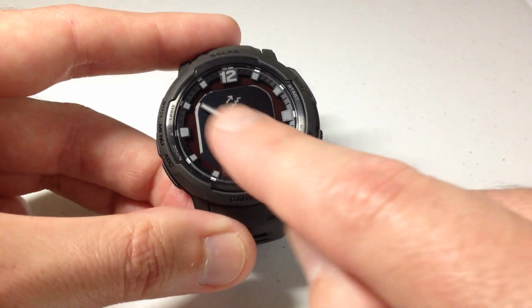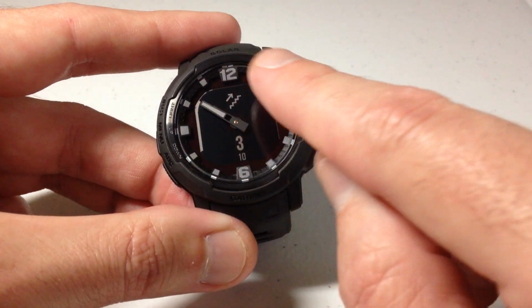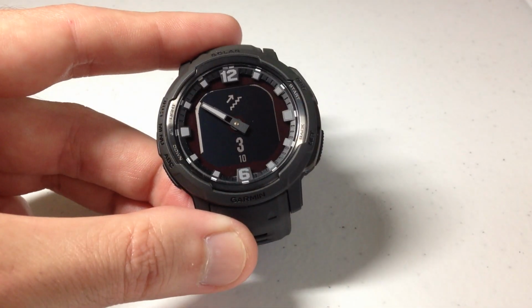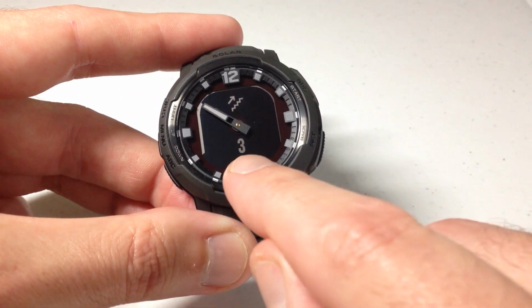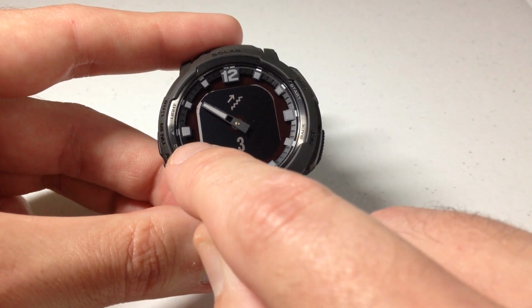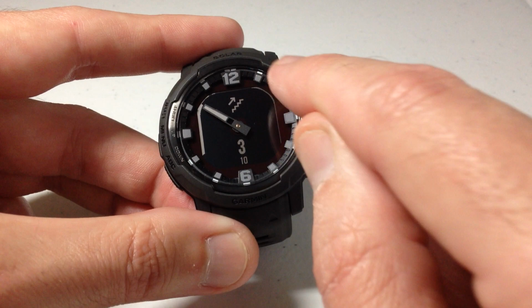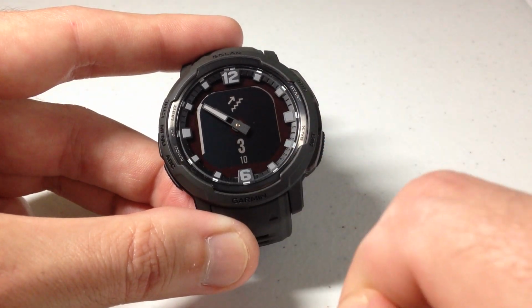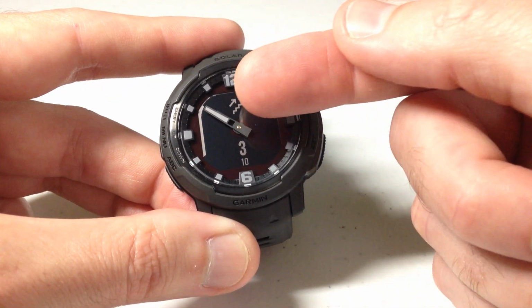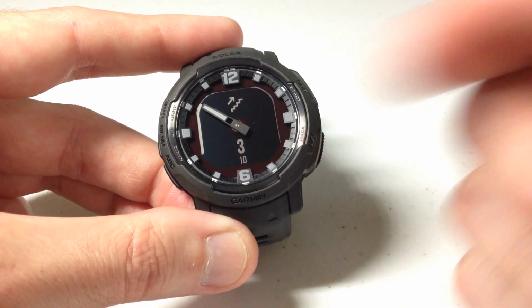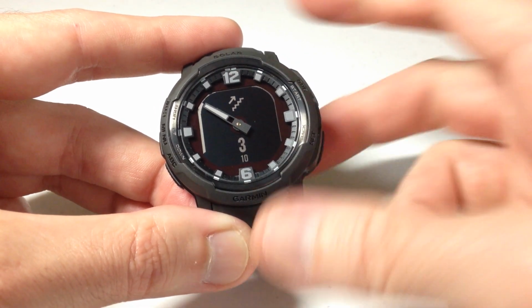It is kind of cool. You can see that my hands are moving around to show me how close I am getting to my goal. I'm at 3 out of 10. I've got this dark bar that will continue to go around as I get more floors climbed, and then my hands will continue to move around as well until I've hit my goal.